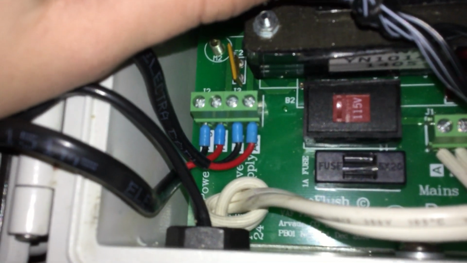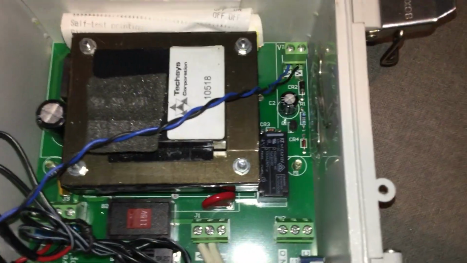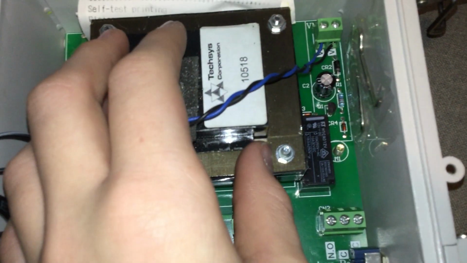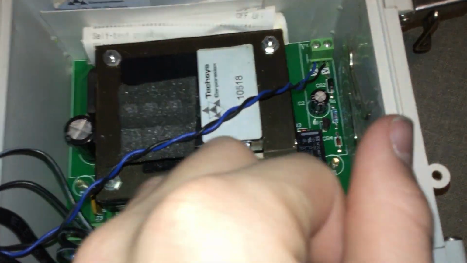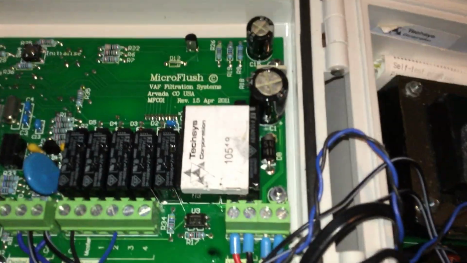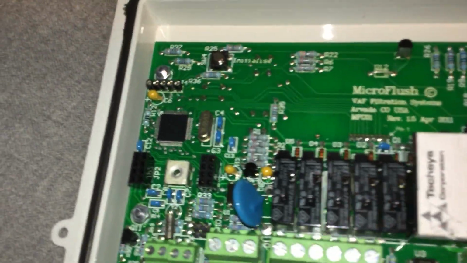Over here, power supply for the MicroFlush board. This is the power supply board. It can either be powered off this AC supply, or it can have battery power. So you would order the one with battery power, and it's an AA battery holder. Now to the MicroFlush. Over here is what links down there. It's the valve and MicroFlush power. Got all your relays and stuff.